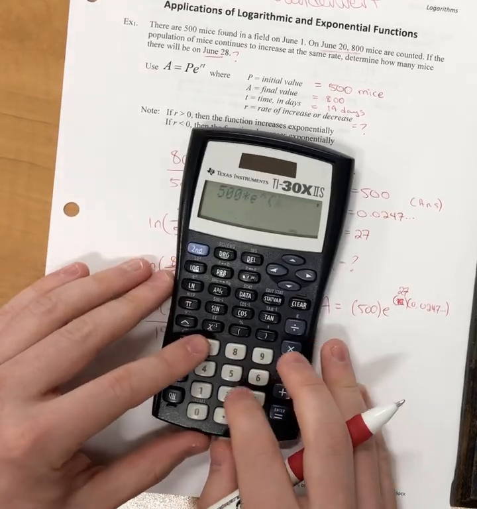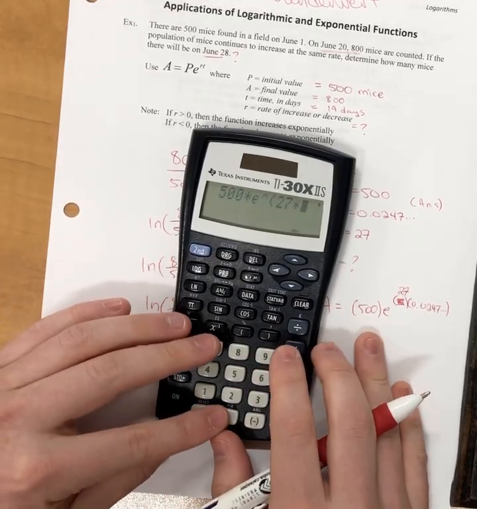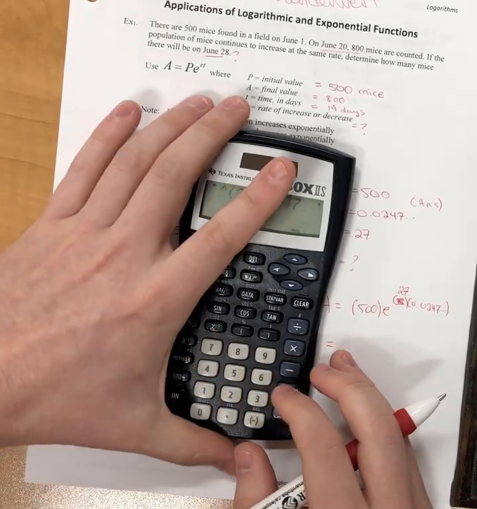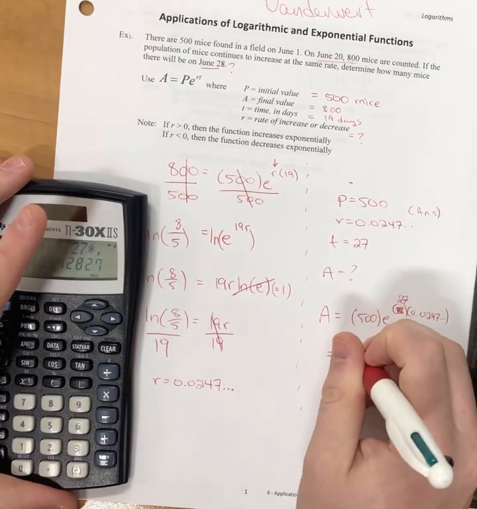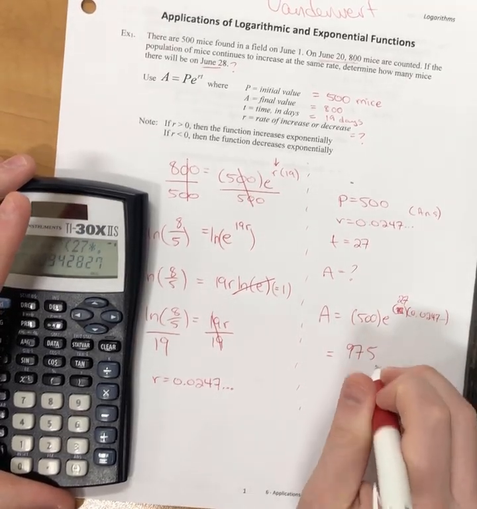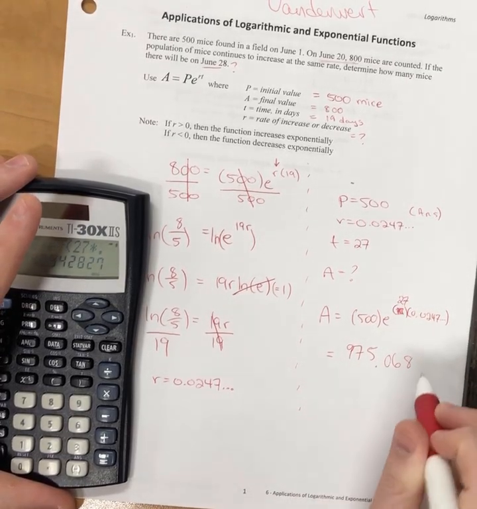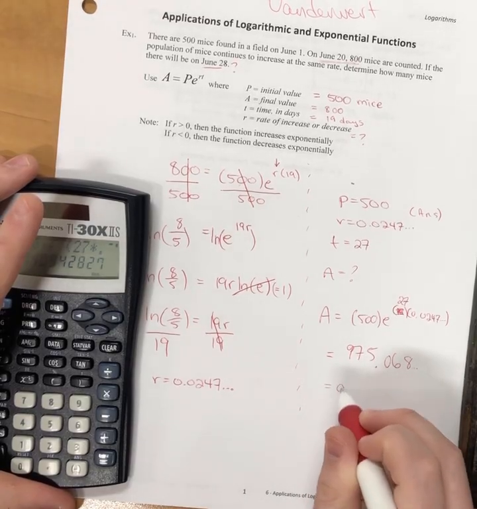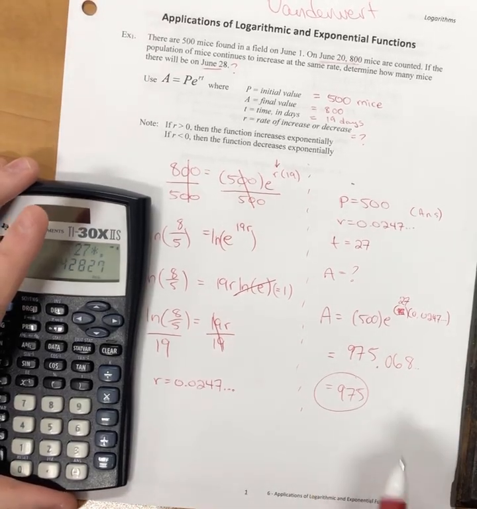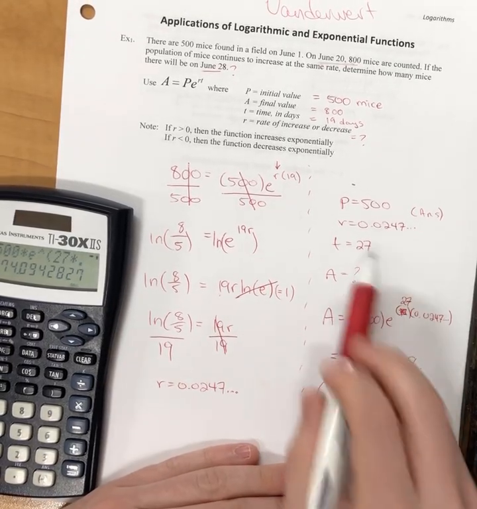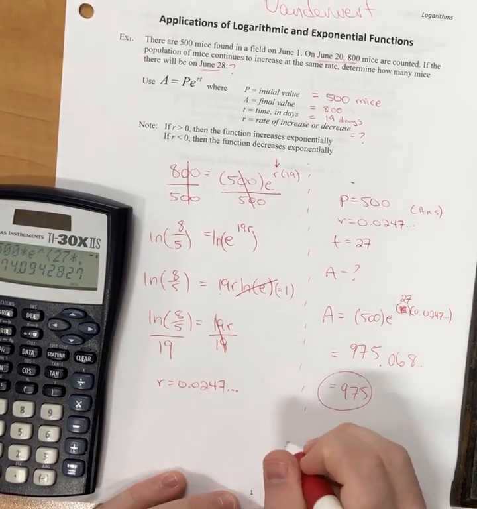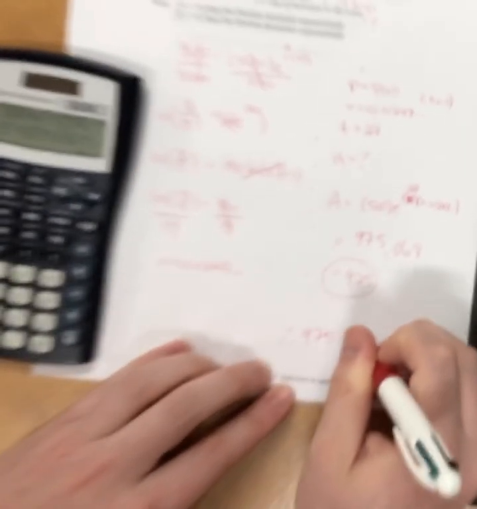Try that again, 27 times 0.0247 dot dot dot. You got your A and S button that you guys should be using. And in this case, you end up with 975.068. If we round that, that is 975. So again, I used the wrong date. That was 19 from the last one. I should have been using the 27 like I wrote above if I actually was paying attention. There are 975 mice found on June 28th.